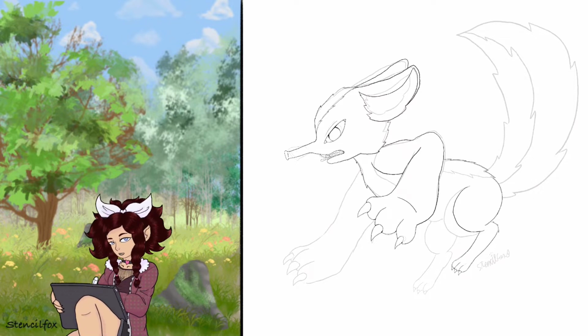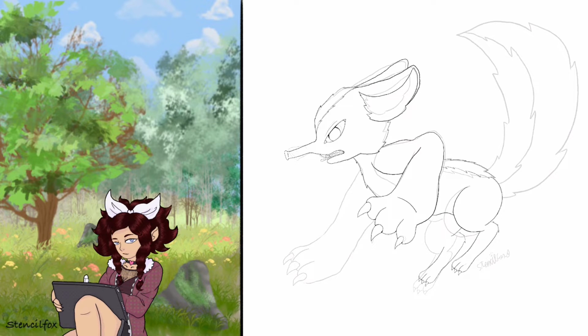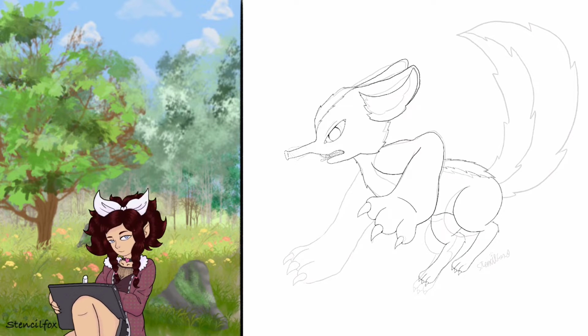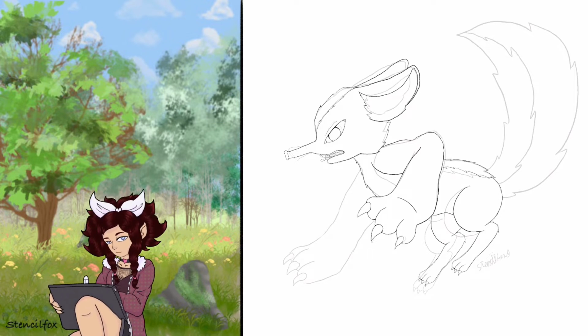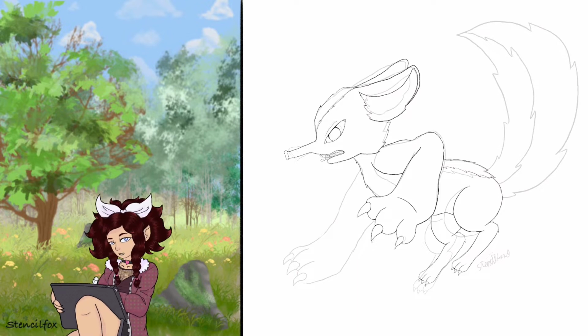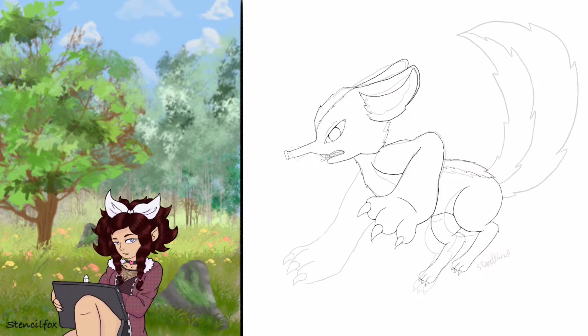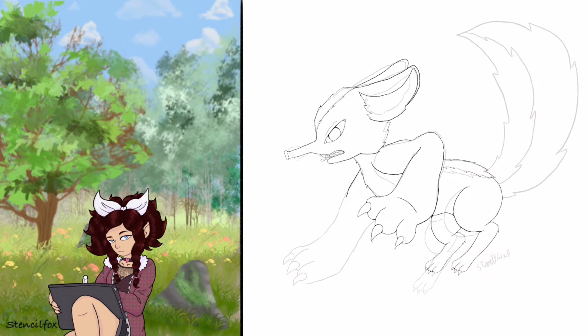For the creature design, I wanted to do the 60-30-10 rule for dividing up the creature, and if you guys would like to draw along with me and tag me in your creations, I'd love to feature them in future videos. I love to see what other people come up with for the same prompts.